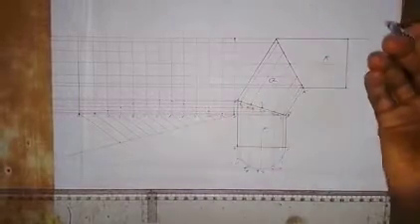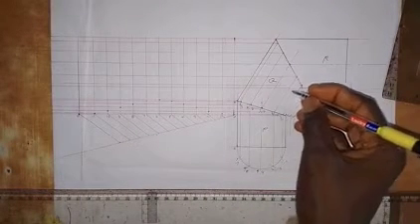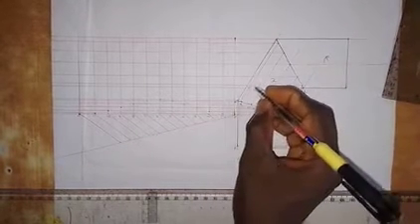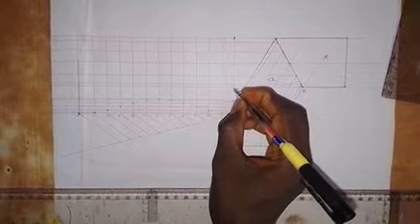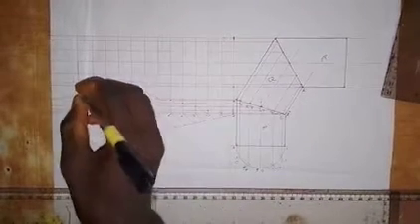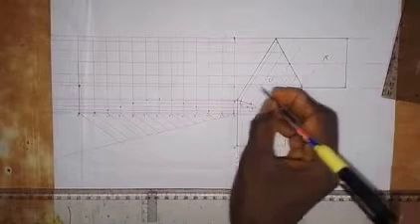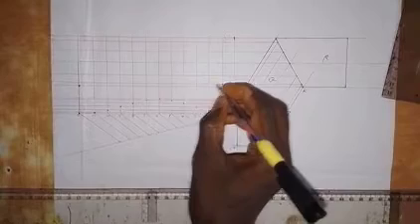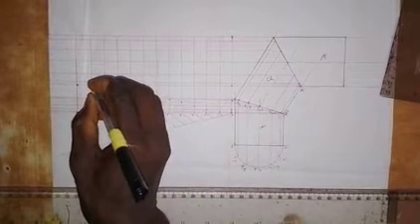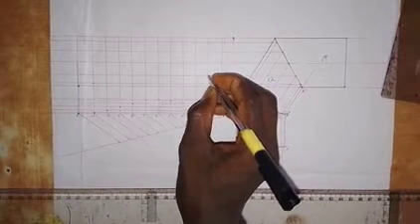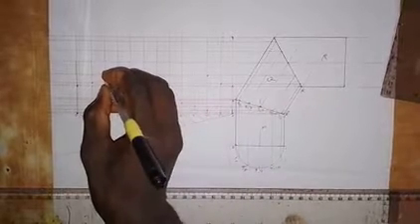So we come up here. For 0, we have this point and this point here. For 1, we have this point, and 1 goes with 11. Then 2, we have this point, and 2 goes with 10.